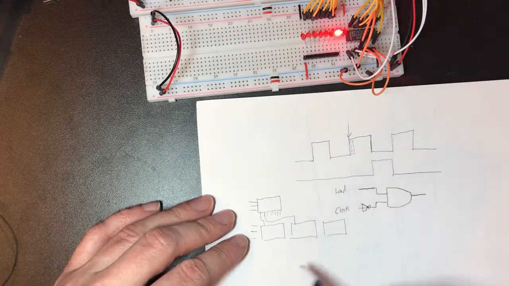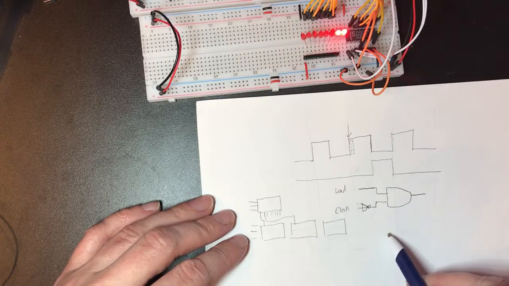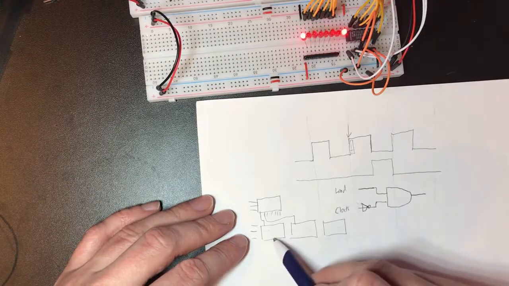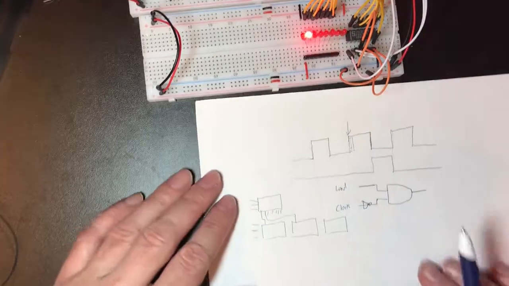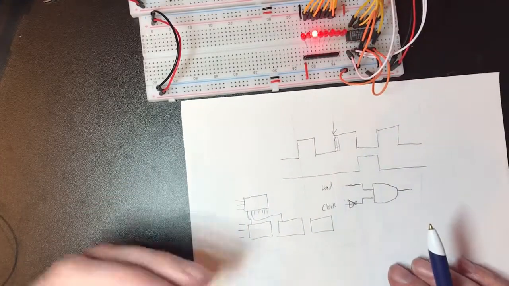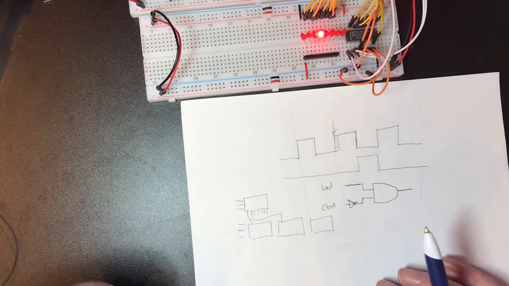So then we would find ourselves with 8 times 8, which is 64 of these control lines, and 6 input lines.